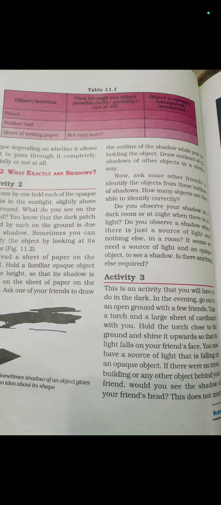Ma'am, my teacher told me that if you don't write the key word, marks are deducted. Okay. So the answer to this question will be that we require a screen also. But sometimes we get it on the ground also, Grisha. Yes, ma'am, but the ground is also a kind of screen. Okay. We require a matter also.